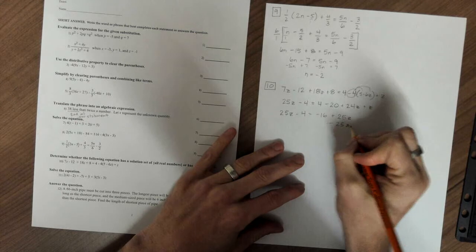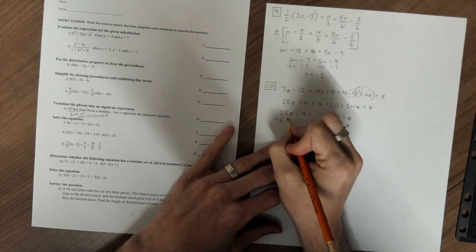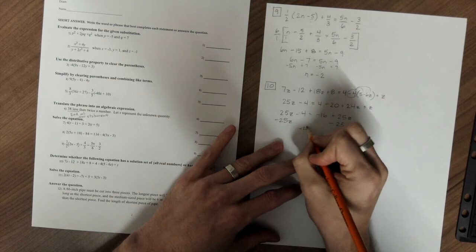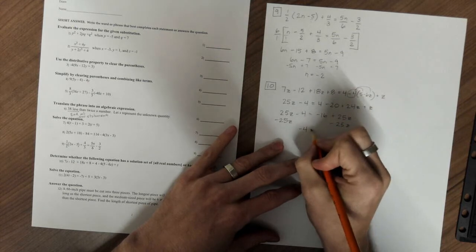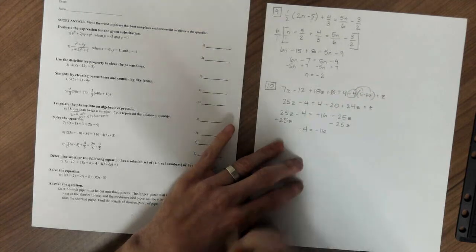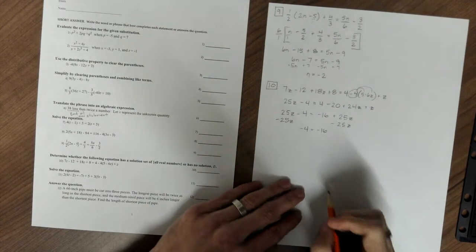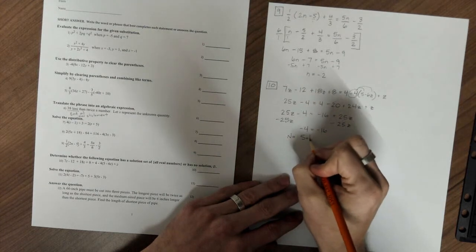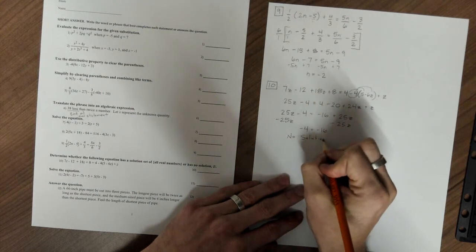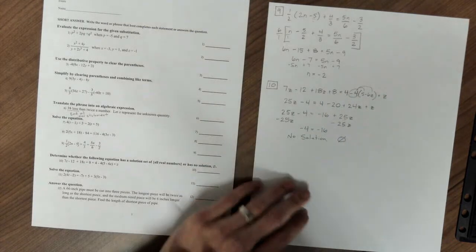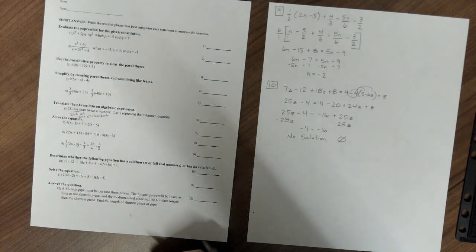I'm going to minus my 25Z, minus my 25Z, and now something strange happens, because now we're trying to say that negative 4 is equal to negative 16, and that's not the case. So this answer is a no solution. Right? We can also indicate that by saying it's a 0 with a line through it.